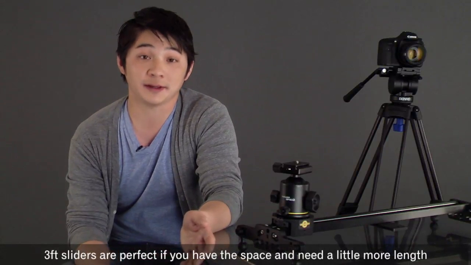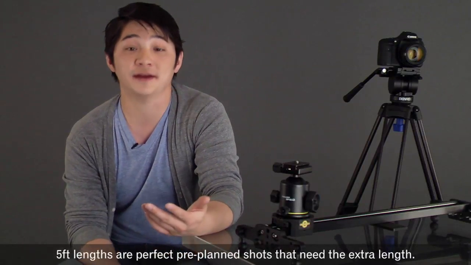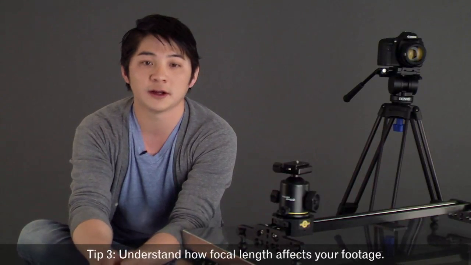If you've had time to plan out the shot and need a little bit more length, but can't sacrifice the mobility, a 3-foot slider could be the right pick. However, if you have the space and are on a multi-person production and need the length, a 5-foot slider just might be the right fit. Ultimately, it's about picking the right tool. And as we learned about the video tripod, picking the right tool for the job will always be the best decision you'll ever make.